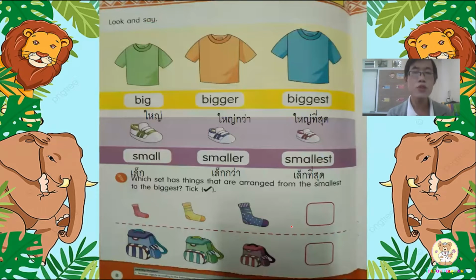So please open your book to page 8. Look and say. First of all, I want all of you to take a look at these pictures. You can see that there are three t-shirts over here. You can see that the green t-shirt is big, right?